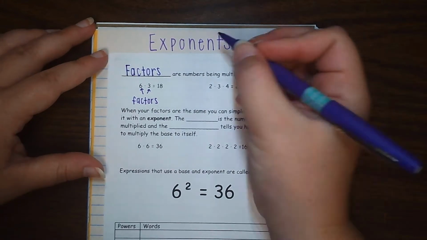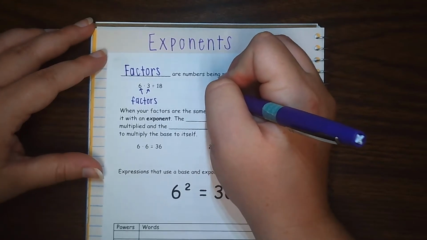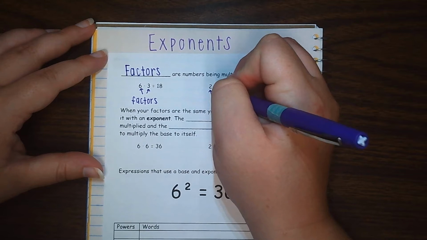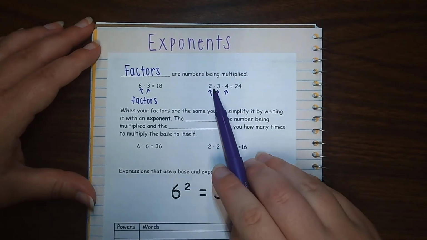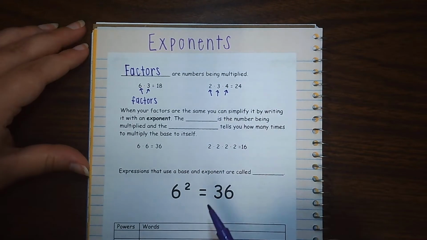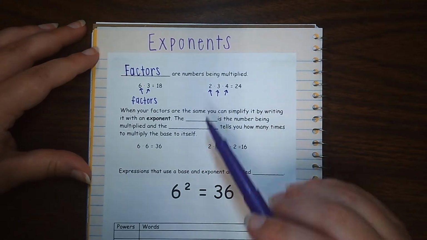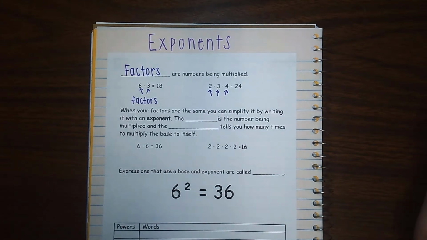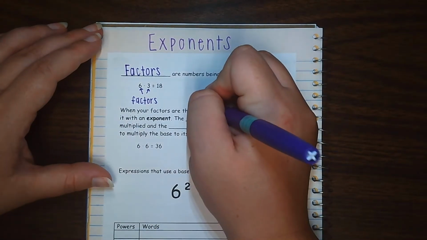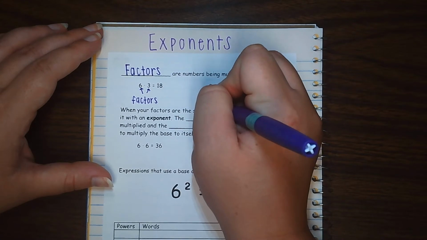And the same thing over here with 2, 3, and 4. We know they're being multiplied because they have this dot between them. The dot is not down here like a decimal. It is in the middle. That is a multiplication sign. So these are called factors.